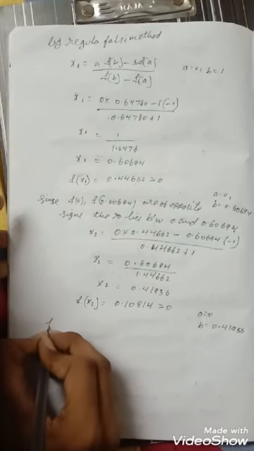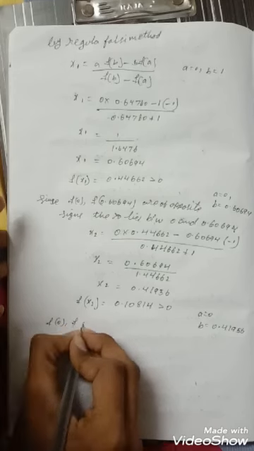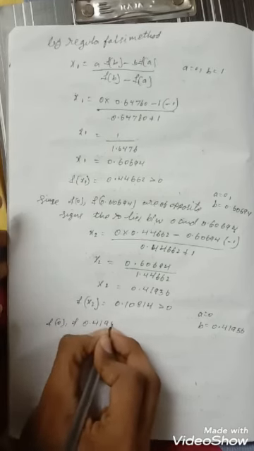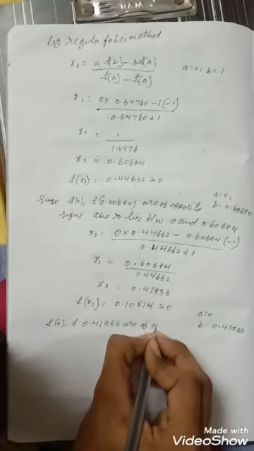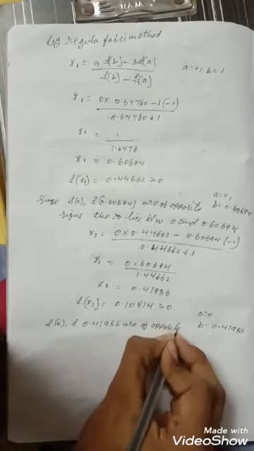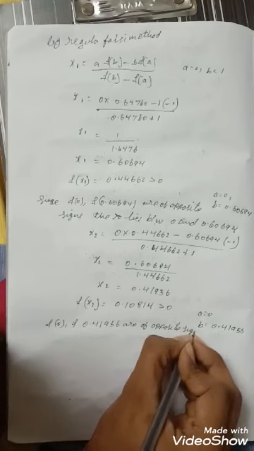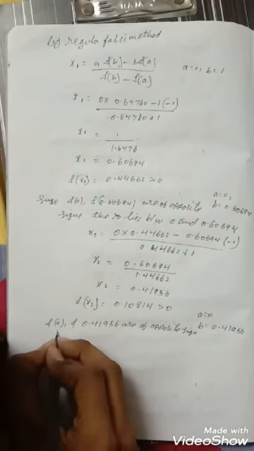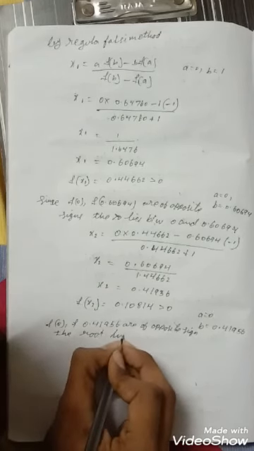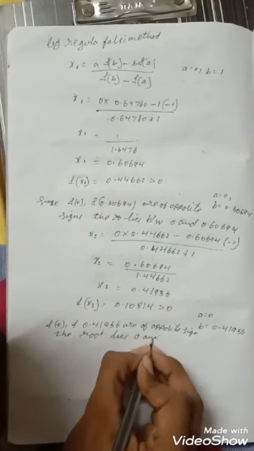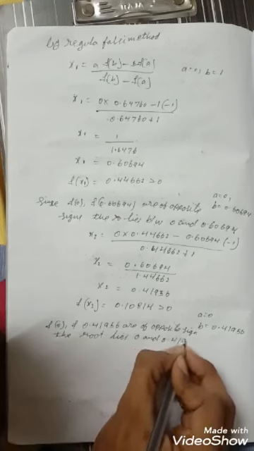Then f of 0 and f of 0.41956 are of opposite sign. The root lies between 0 and 0.41956.